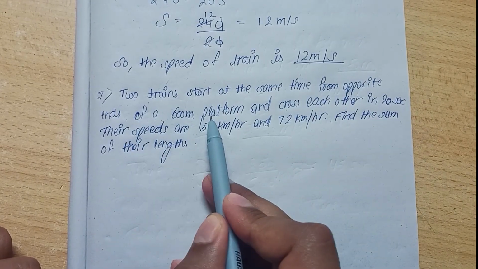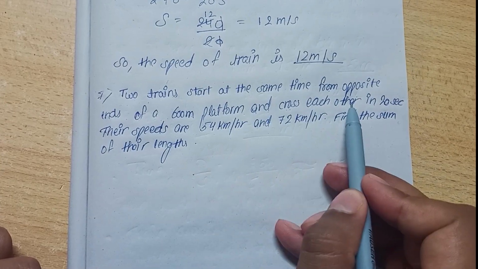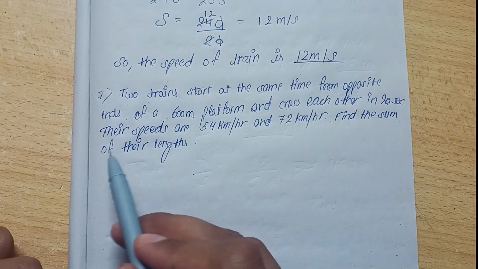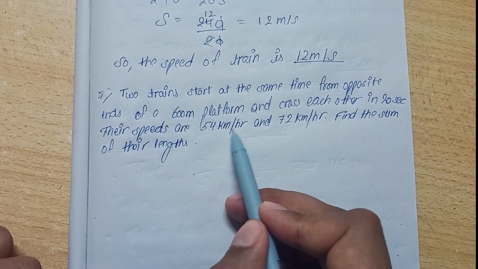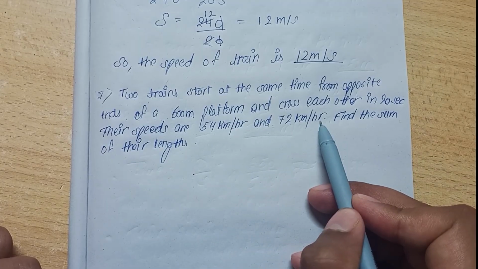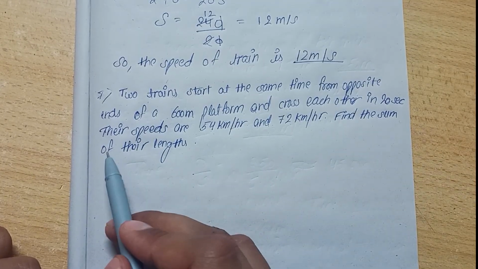So the next question is, two trains start at the same time from opposite ends of a 600 meter platform and cross each other in 20 seconds. Their speeds are 54 km per hour and 72 km per hour, and we have to calculate the sum of their lengths.